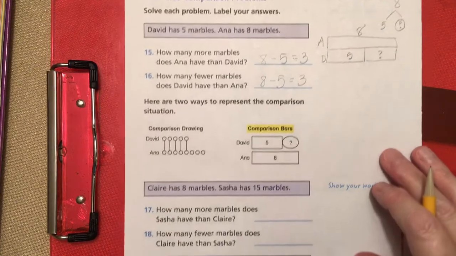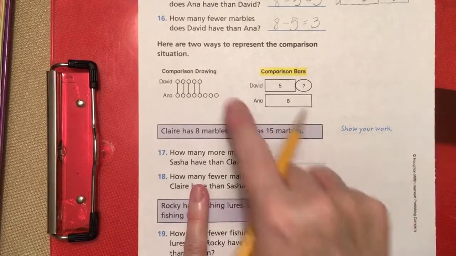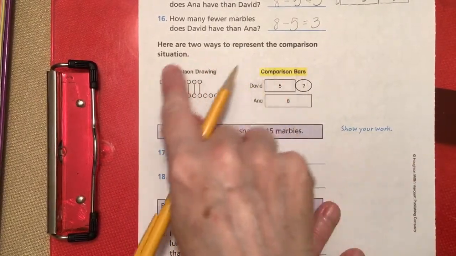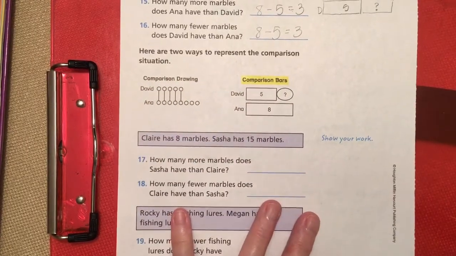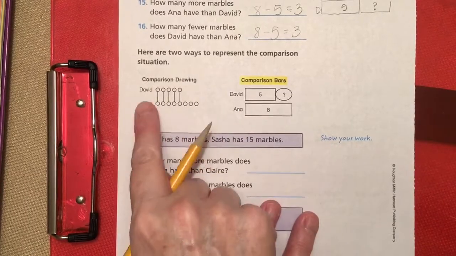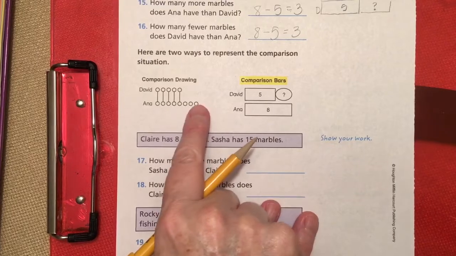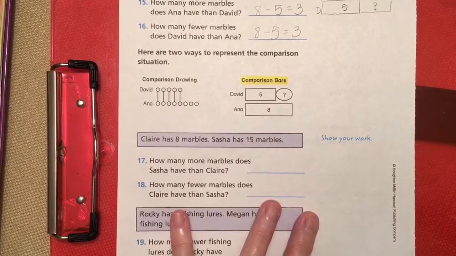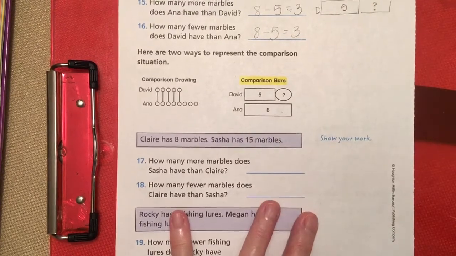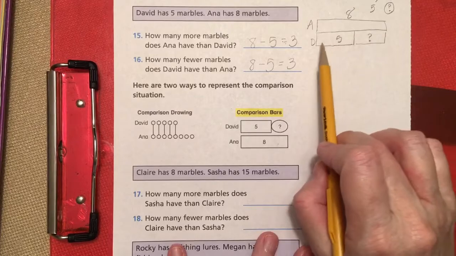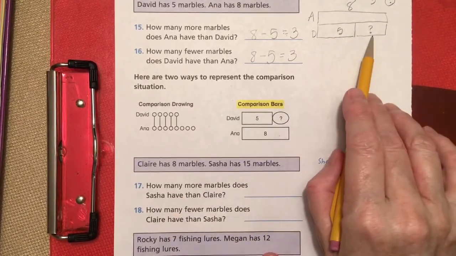Okay, here are 2 ways to represent the comparison situation. I really like this one. And you guys probably, when you saw this, I bet you anything, you probably were like, oh, Mrs. Bartell would make us do this. Because yes, this is a lot easier to visually see than this. Although this makes a lot of sense. And I represented it a little bit different up here. I put the 8 on top and the 5 here, and then our question mark here.